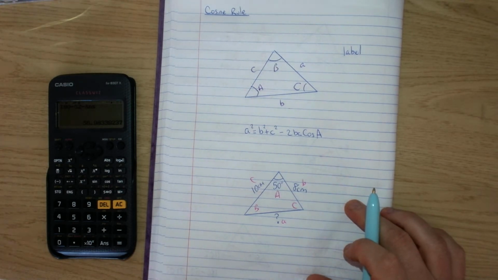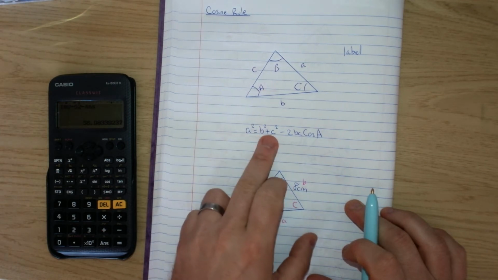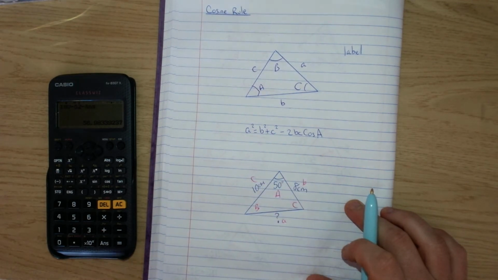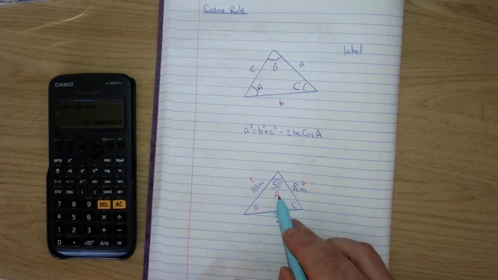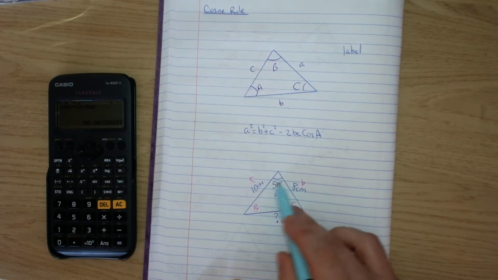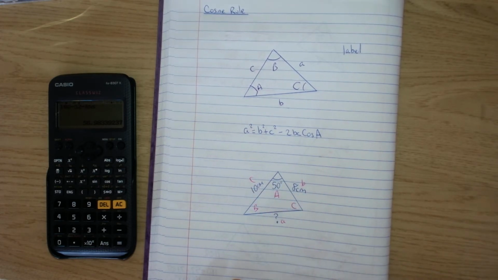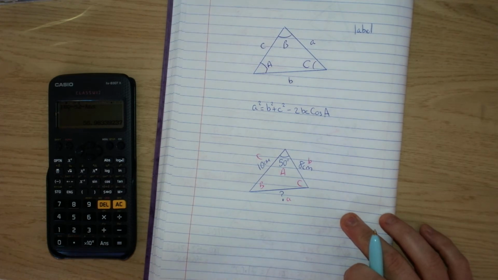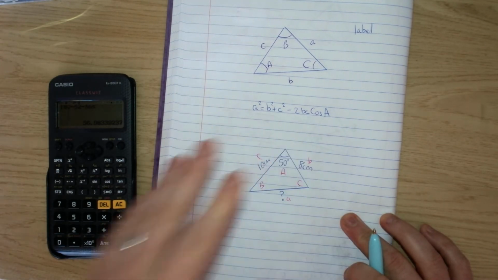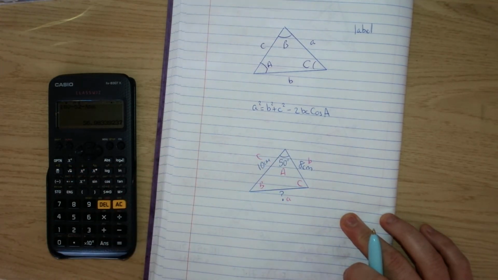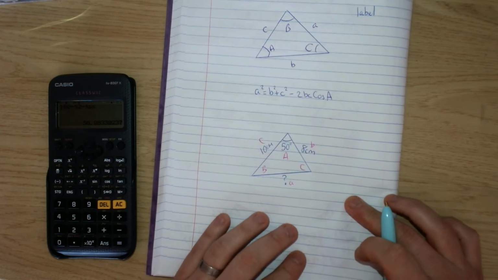It doesn't actually matter which one you call b, which one you call c, because you square both of them and add them and then you multiply them together. It does matter though which one is A. A is the angle that's going to be enclosed between the two in this case, or later on the angle that you're going to be finding out. Now, if you can remember that formula, it's very much just a matter of substituting in.